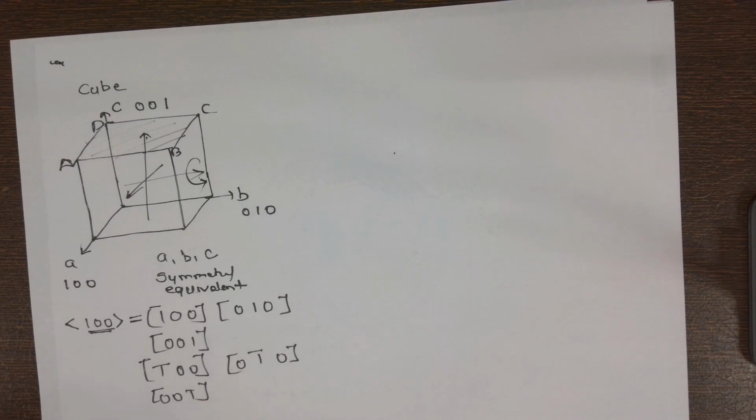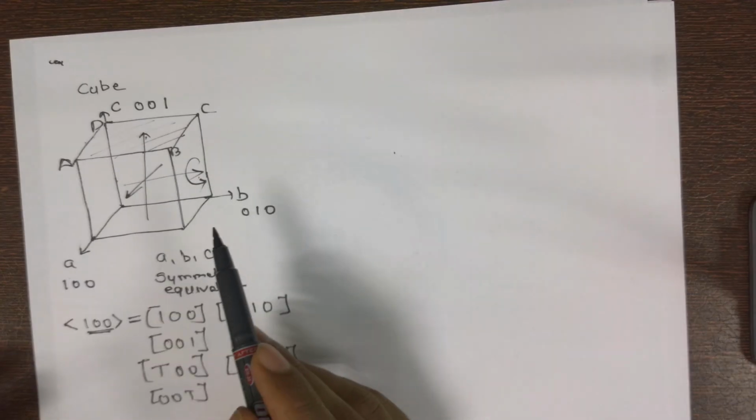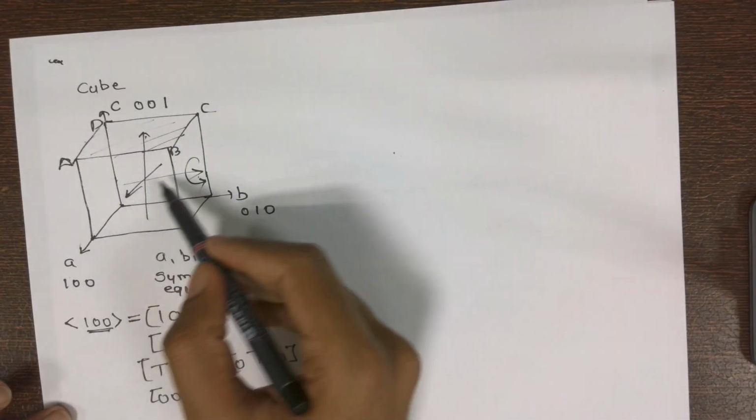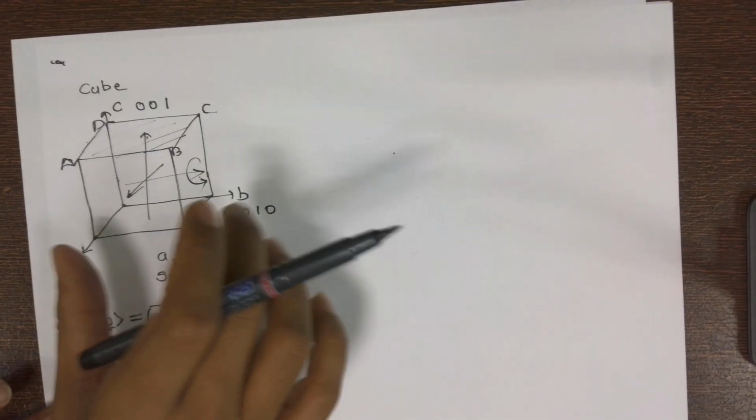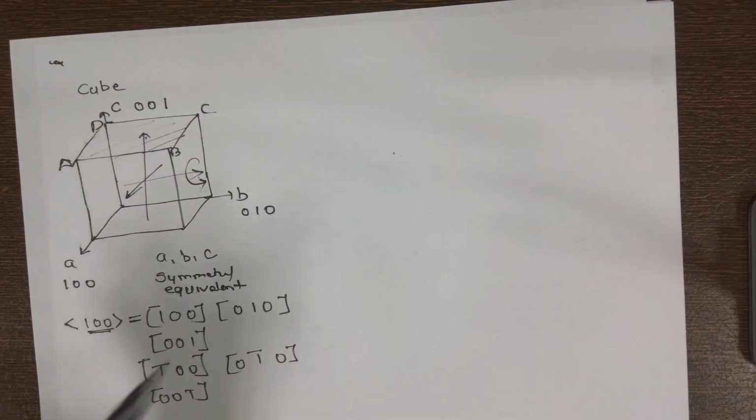Symmetry means that if we are doing some operation, and the initial and final are the same, then we can say that along that particular operation the shape or the object is equivalent. Here I am rotating by 90 degrees. It means that the symmetry is preserved here by 90 degrees. If you take a cube and rotate by 90 degrees, you will get the cube itself and no faces will be changed.